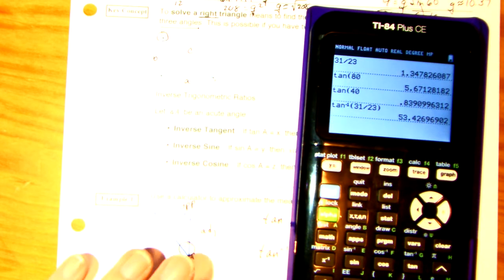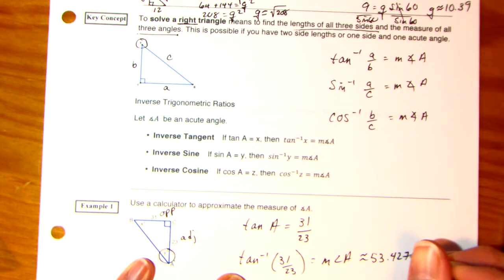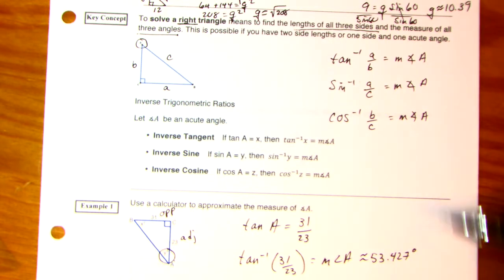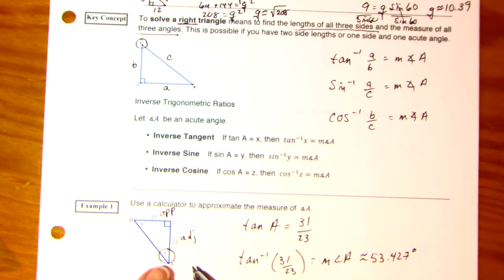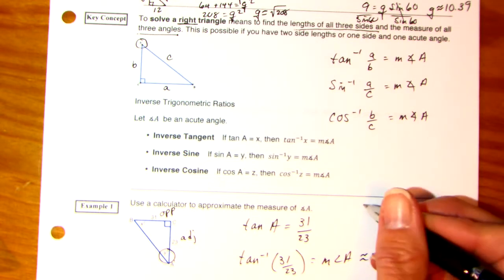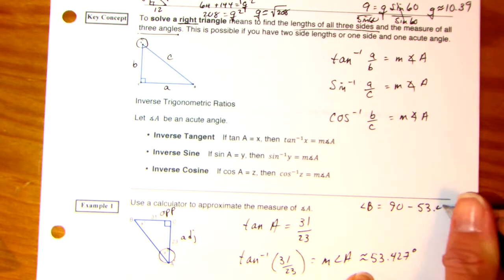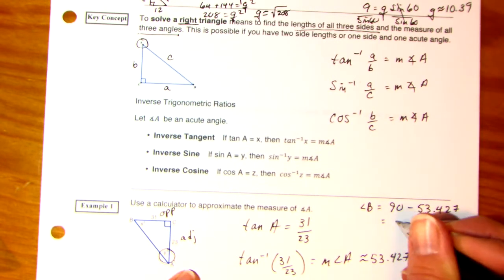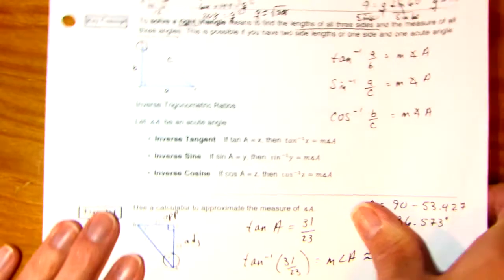So let's just do 53.427. Now, remember I told you up here, if you're going to solve a right triangle, you need to know all three sides and all the angles. Well, if this angle is 53.427 and this is 90, how do I find that angle? Well, angle B is equal to 90 minus this 53.427. So it's 36.573. All right. Next page.